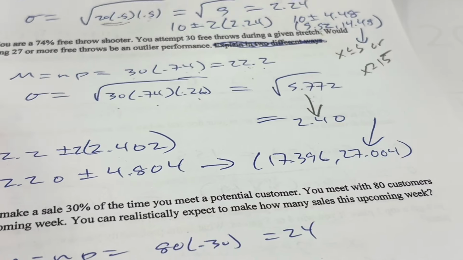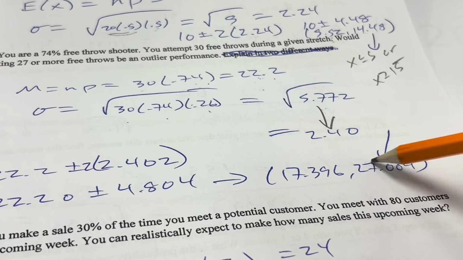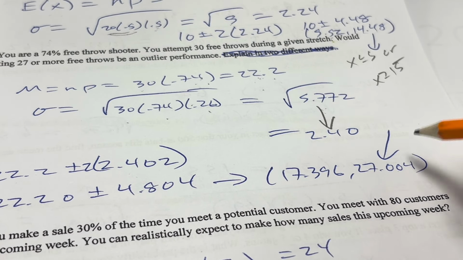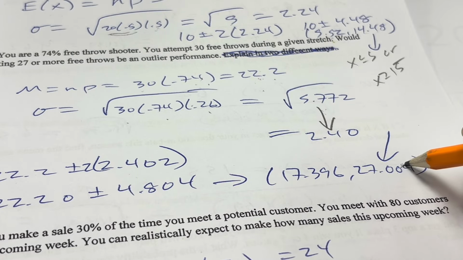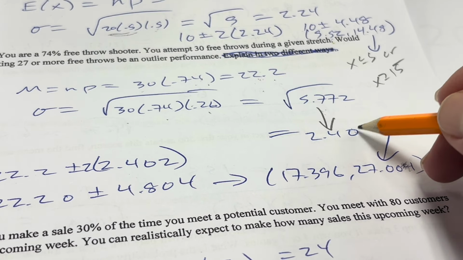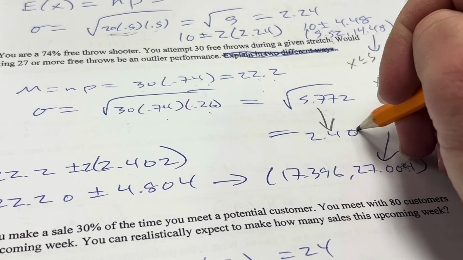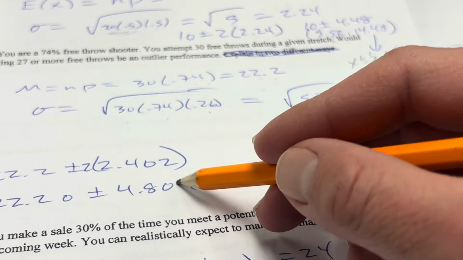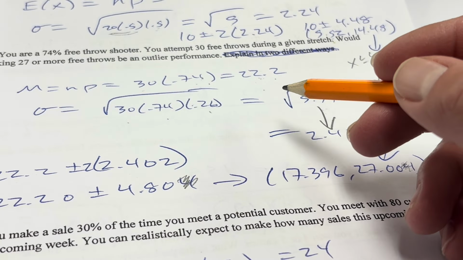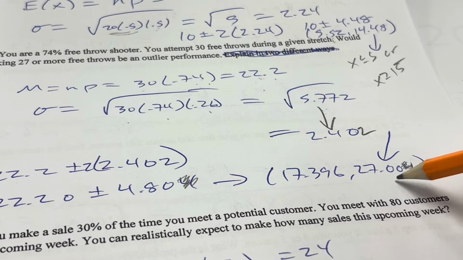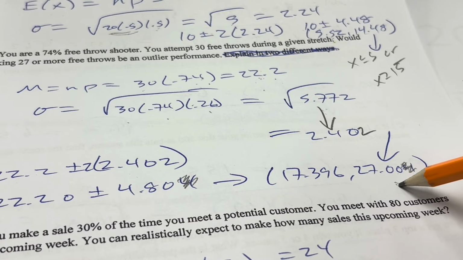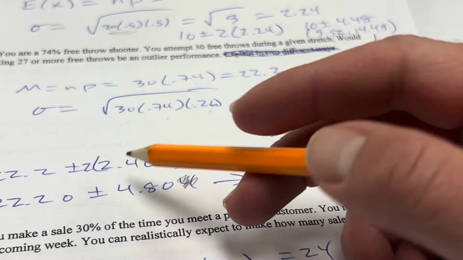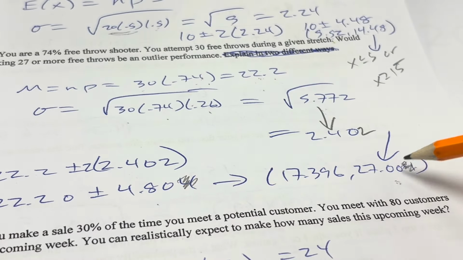We have to be careful here, because you get 27 on the dot if you round it to that, which is fine. I rounded this to 3 decimals, but you can round it to 2. No matter if you round it to 3 or 2 decimals, 27 is barely going to be in there. Again, I'm going to do the mean plus or minus 2 standard deviations.